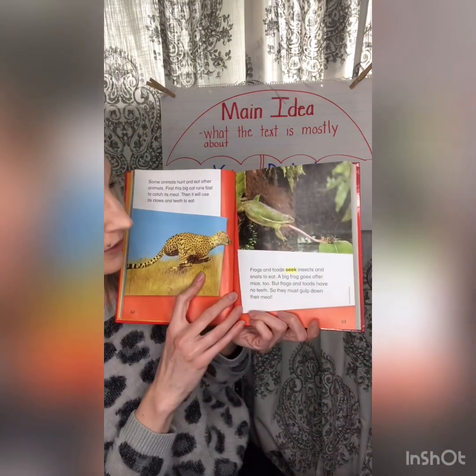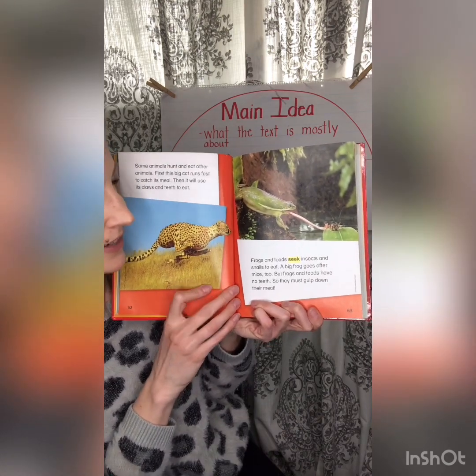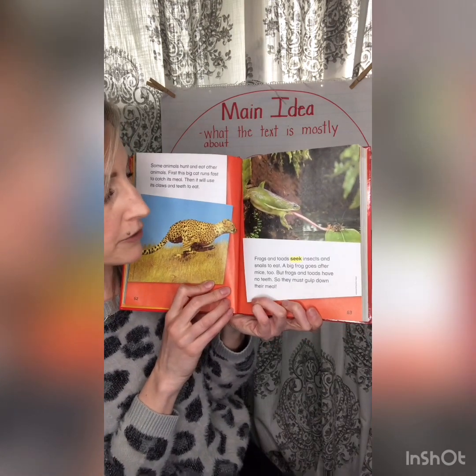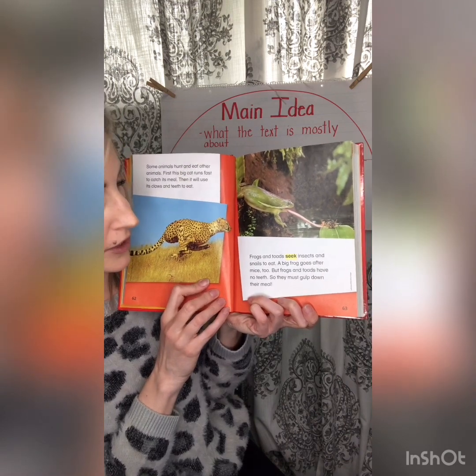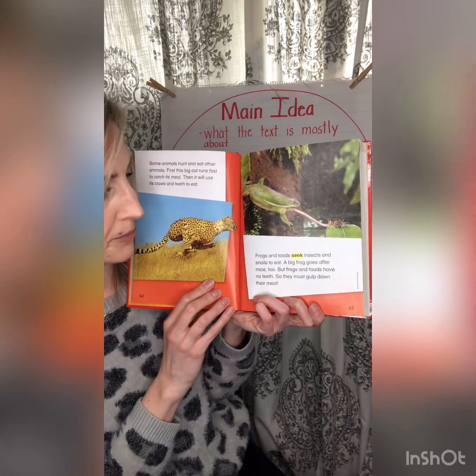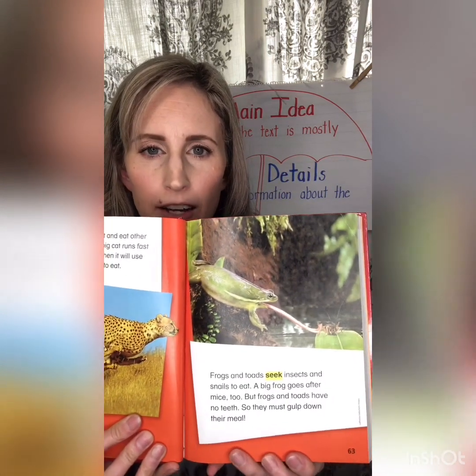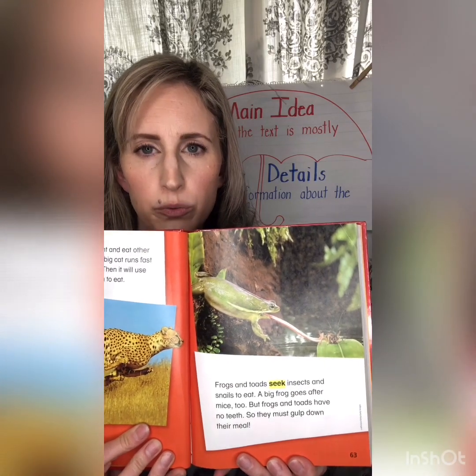The next animal is our frog. Frogs and toads seek insects and snails to eat. A big frog goes after mice too, but frogs and toads have no teeth, so they must gulp down their meal. Go ahead and summarize something you learned about a frog. Say it in your own words.